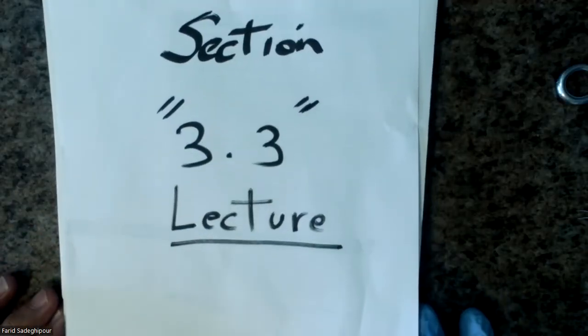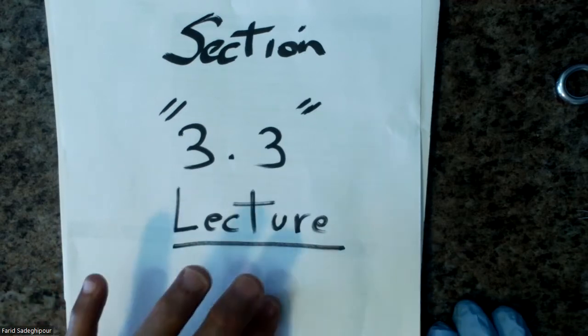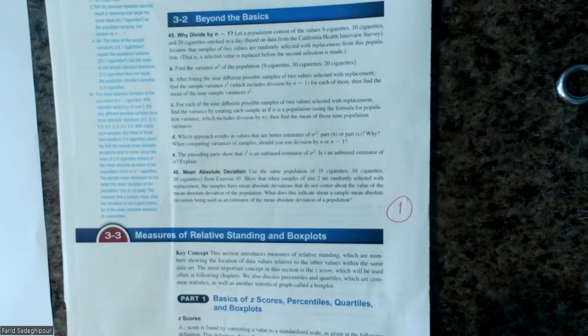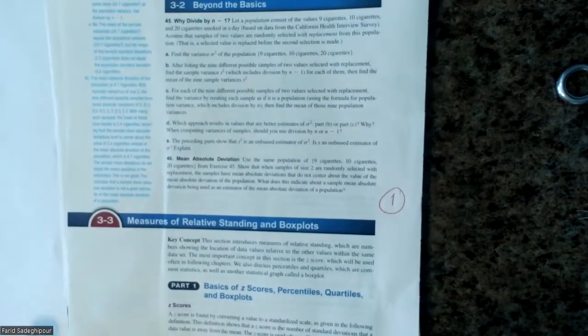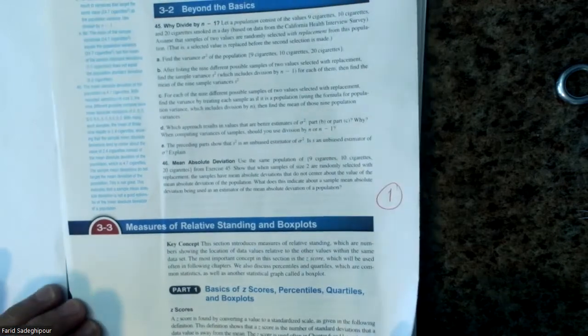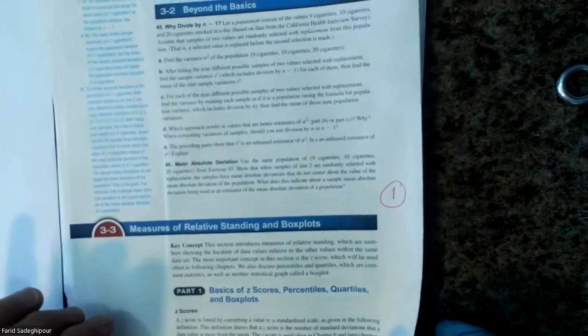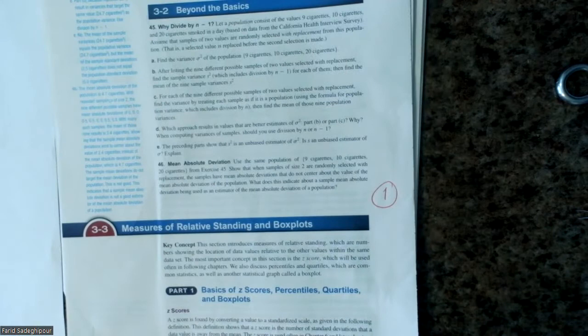Section 3.3 lecture. In this section, we want to talk about measures of relative standing and box plot. And first, we want to talk about Z. What is the Z score?